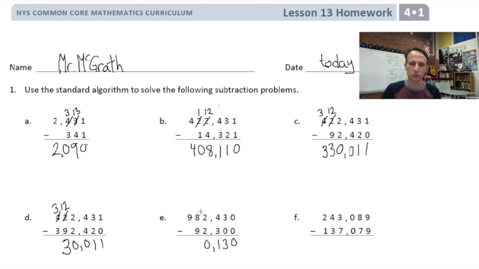So we're going to need to regroup with this 8. We go over to the 100,000s place. That 9, we're going to, as we used to say in the old days, borrow 1 and bring it over to the 10,000s place, which would make it 18 10,000s. 18 minus 9, you know your doubles. So 9 and 9 make 18, so 18 minus 9 is 9. And we have 8 we're subtracting nothing from in the 100,000s place.